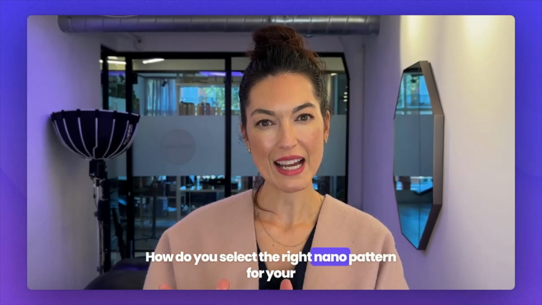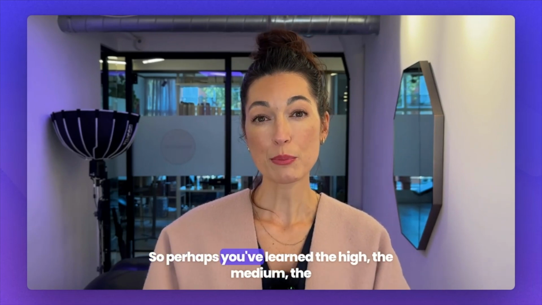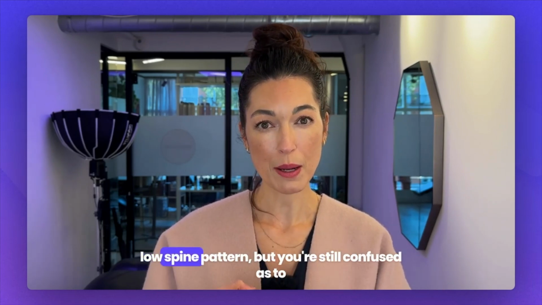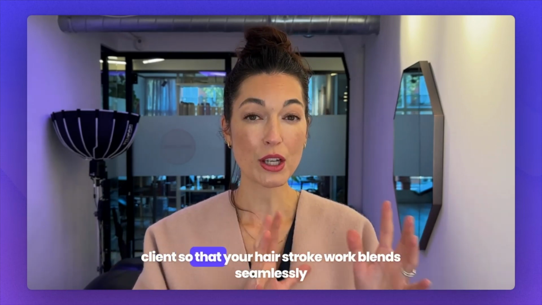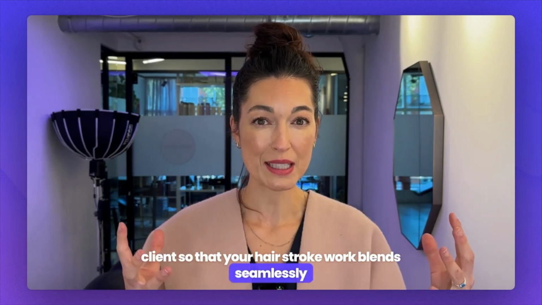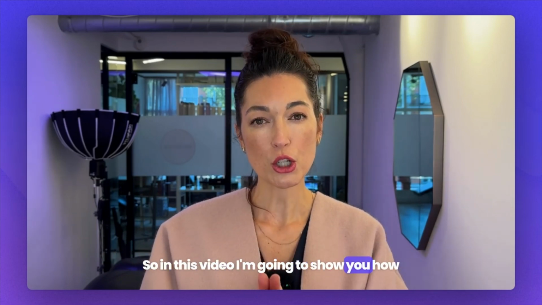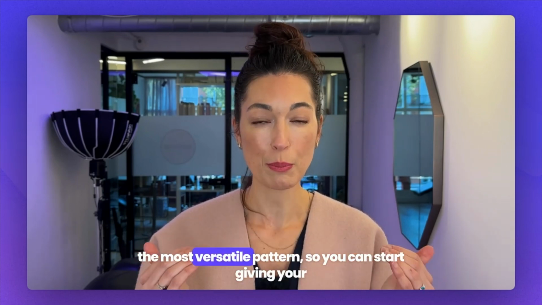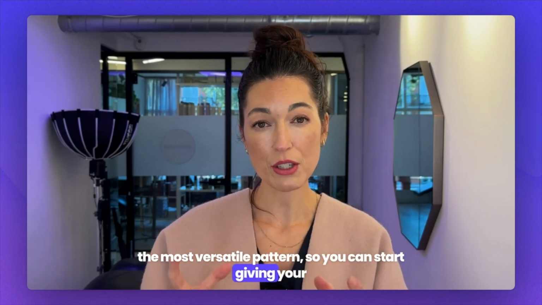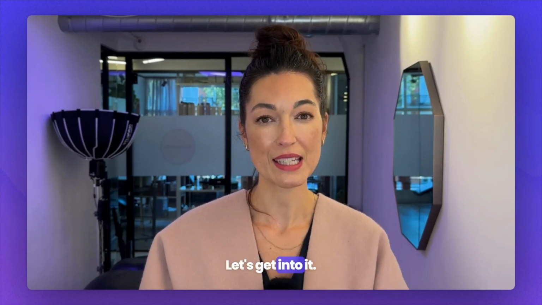How do you select the right nano pattern for your client to give them the most realistic looking result? So perhaps you've learnt the high, the medium, the low spine pattern, but you're still confused as to how to pick the right pattern for the right client so that your hair stroke work blends seamlessly with the natural hair growth that they have. So in this video, I'm going to show you how to identify and execute the medium spine pattern, which is the most versatile pattern, so you can start giving your clients the most realistic hair stroke looking results. Let's get into it.